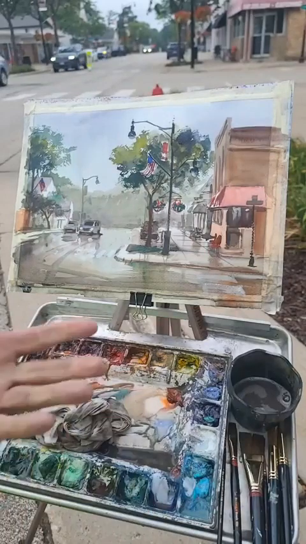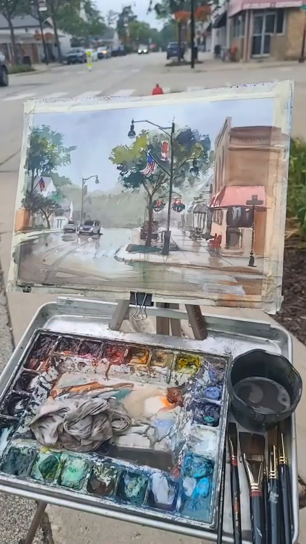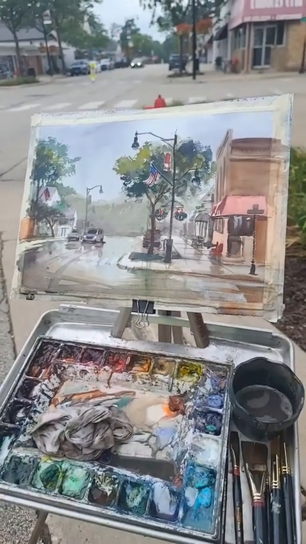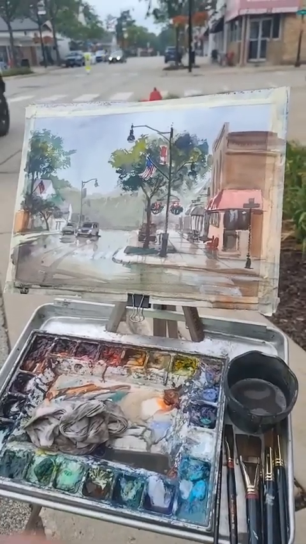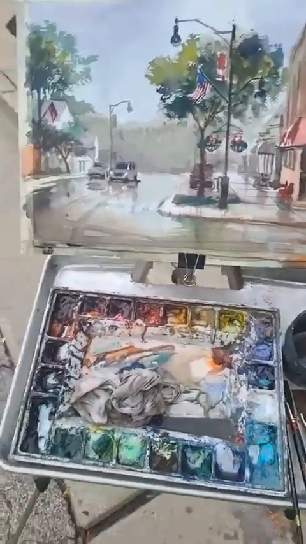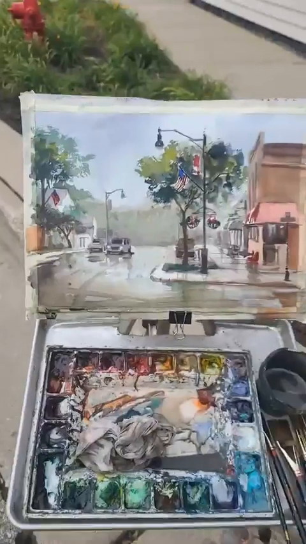Alright, so there we have it, guys. Let me take the close-up shot so you can see it close up. It'll be another fun Sunday morning run, plein air. So there we have it.